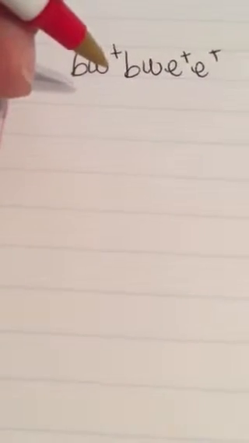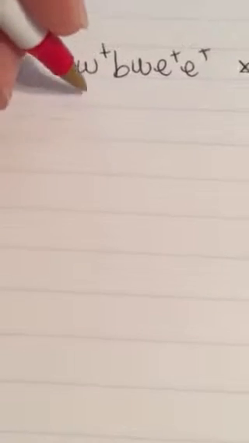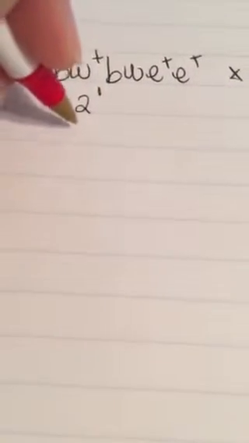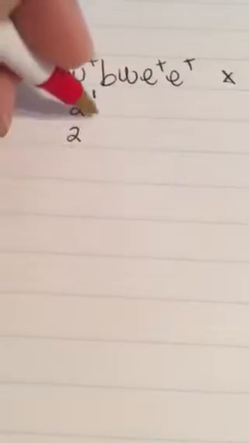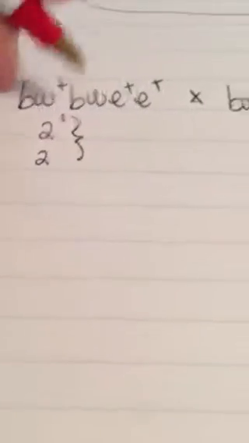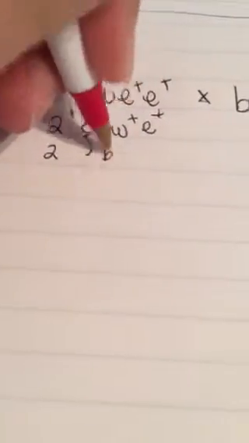You remember the whole 2 to the n, where n is the number of heterozygotes. So it would be 2 to the 1, so 2 gametes, and they would be this and this. And this can only produce one kind of gamete.